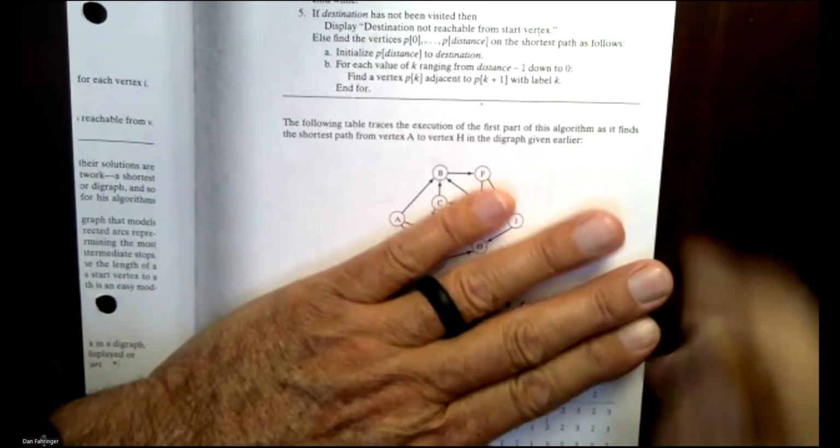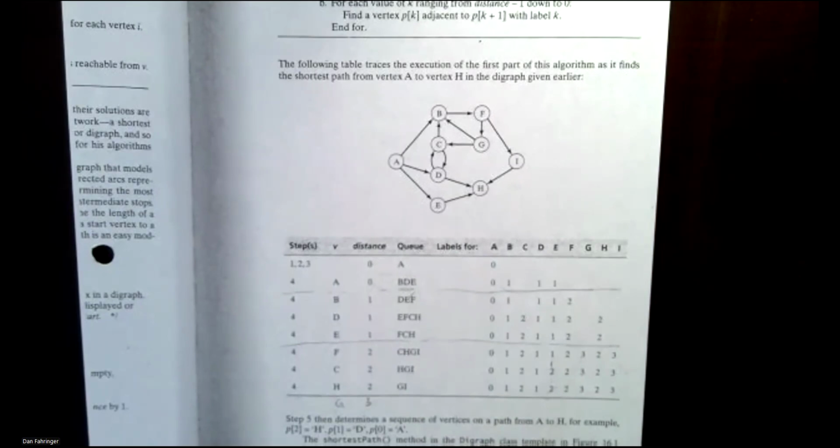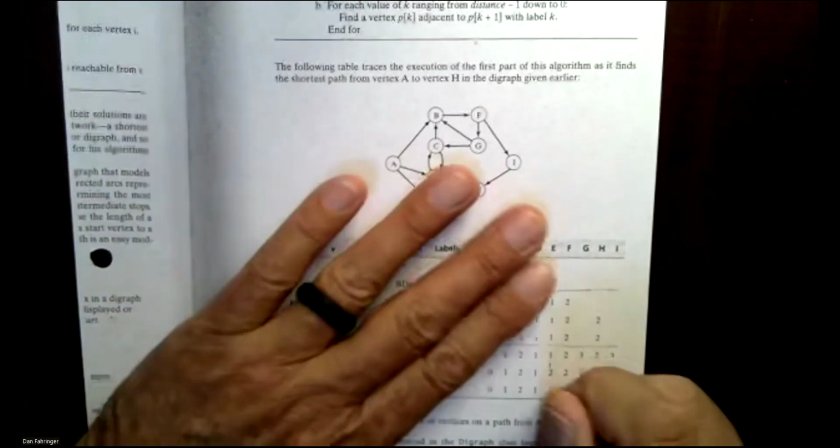And what you see right below here is a chart like we started doing the other day when we were doing the breadth traversal. And I said if I started at A, I can get to B, I can get to D, and I can get to E. And they are all of path length 1.